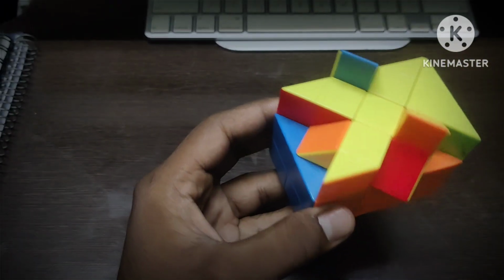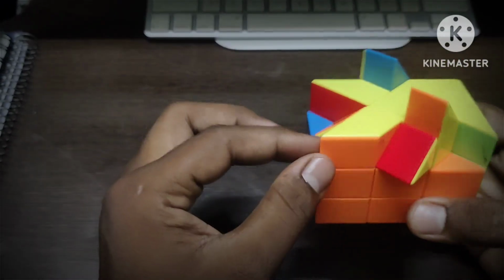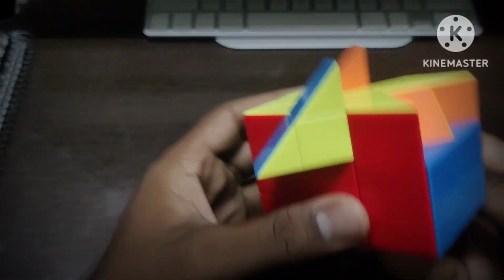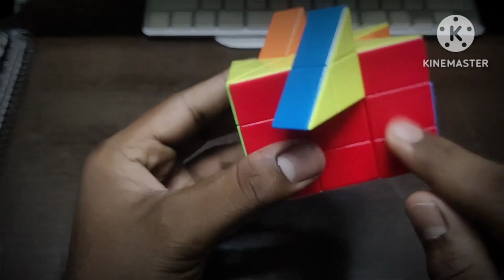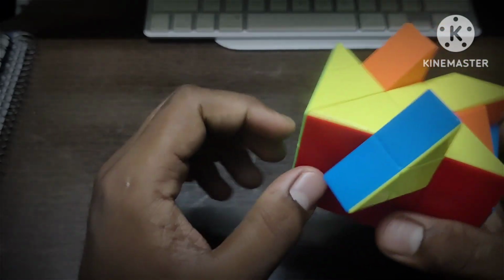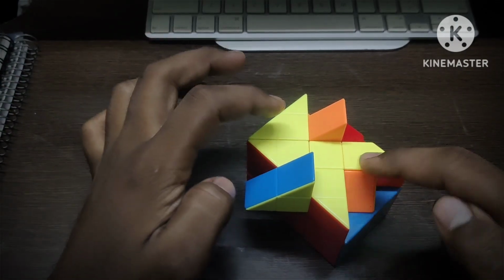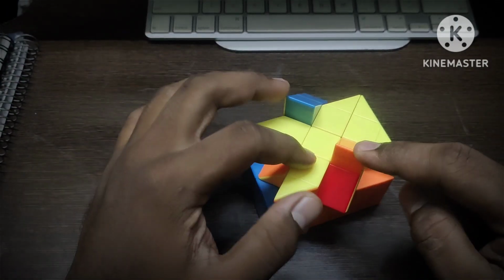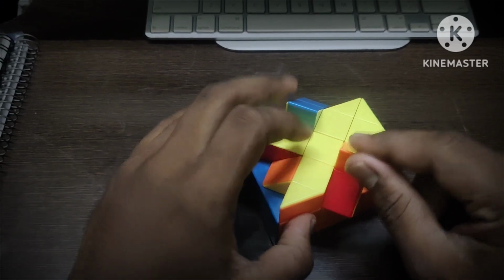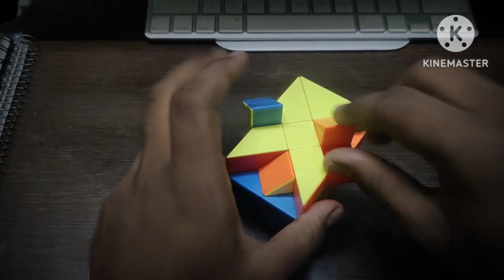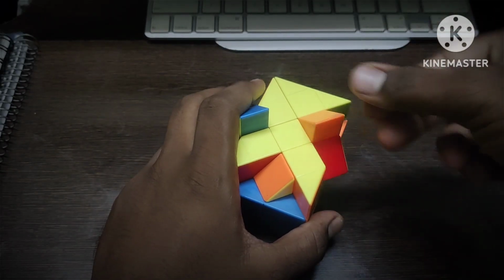Now you see, you have probably found the three pieces of the cross. This piece is aligned with this color, this piece is aligned with this color, this piece is aligned with this color. Now in this situation where you find the three colors in the respective position, but one piece is in the right place, but it's not in the correct position. It is supposed to be in this way.